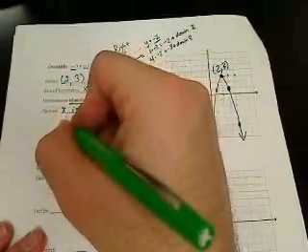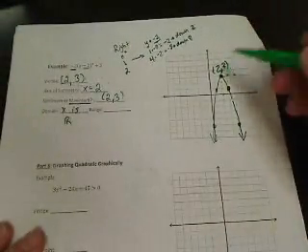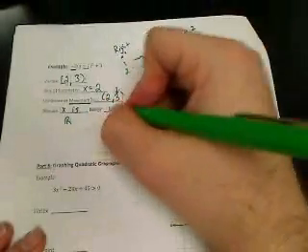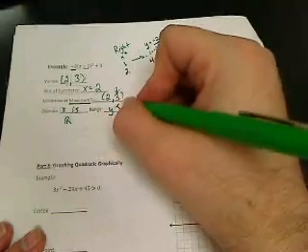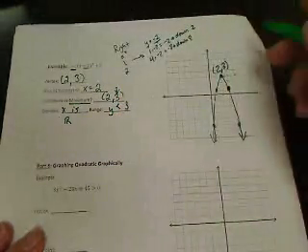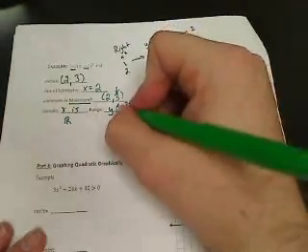My domain, just like the last one, would be x is all real numbers. My range, since this is my highest, that's my largest, all the rest of the y's are going to have to be smaller than 3. However, it does equal 3 at the vertex, so I need to put or equal to.